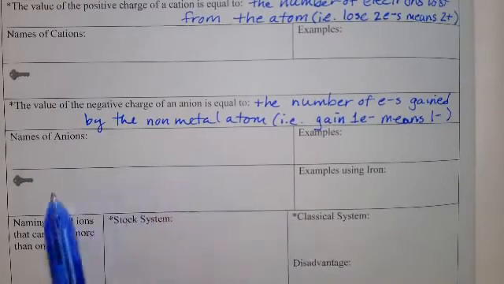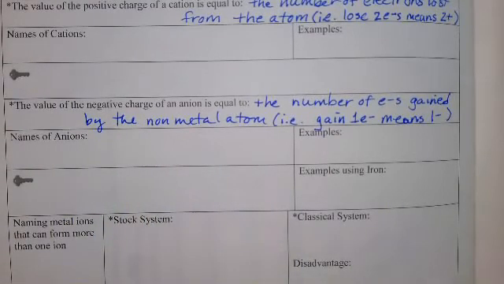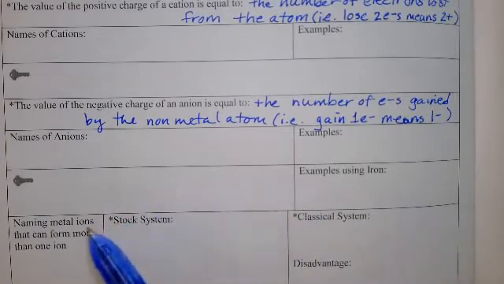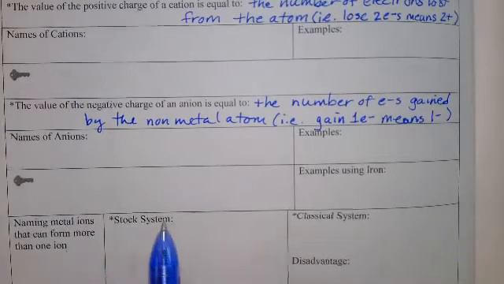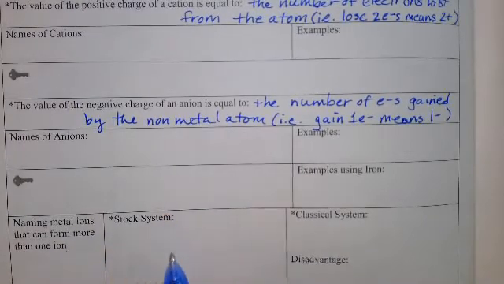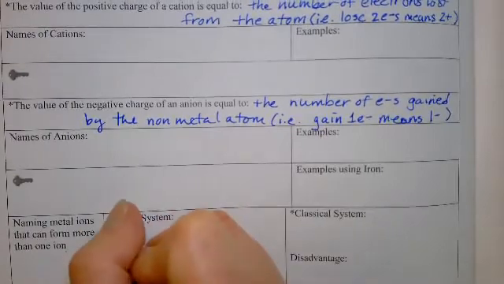Then we get to the idea of transition metals. So the charges of the cations of most transition metal ions have to be determined from the number of electrons lost. And we have a couple of different naming systems that we use. The naming of metal ions that can form more than 1 ion can be done using what we call the stock system, and that is our preferred system.